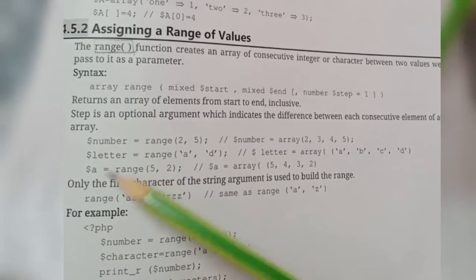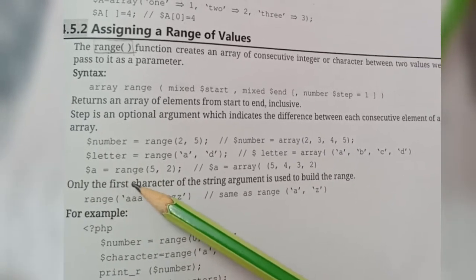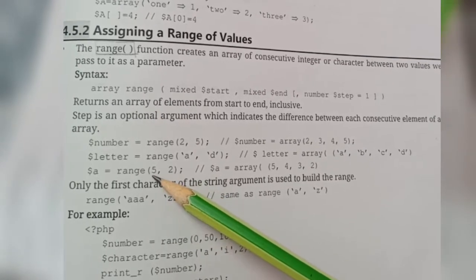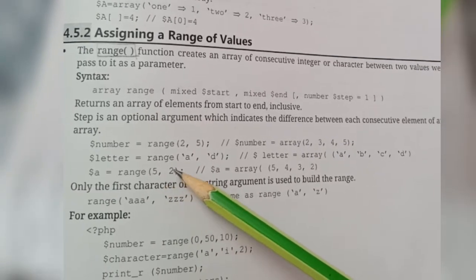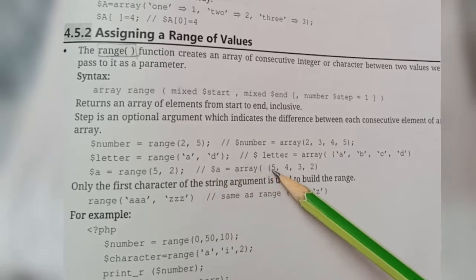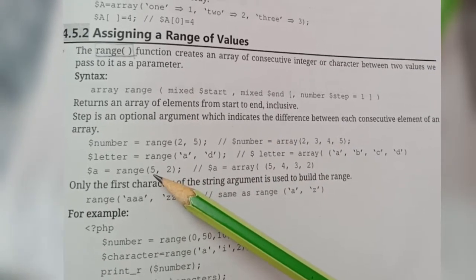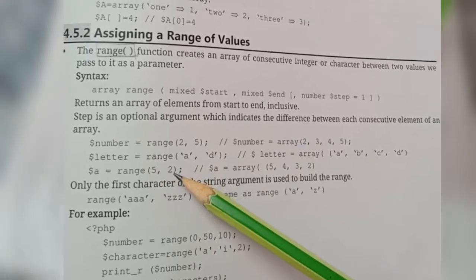Let's see the third example. $A equals range 5, 2. It will start from 5 and end on 2: 5, 4, 3, 2. The first parameter indicates start and the second indicates end.